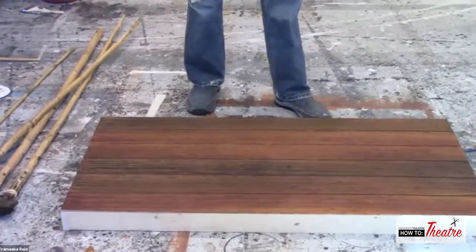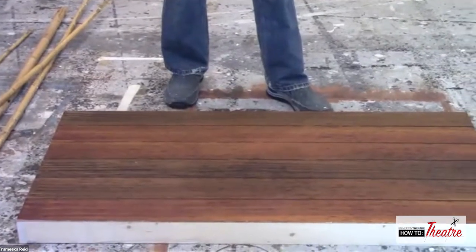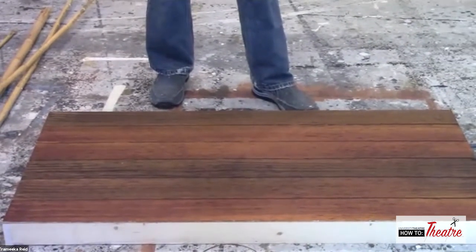Granted, we just distressed it, but it's a lot softer color. In a rougher wood, your grain might be more pronounced.